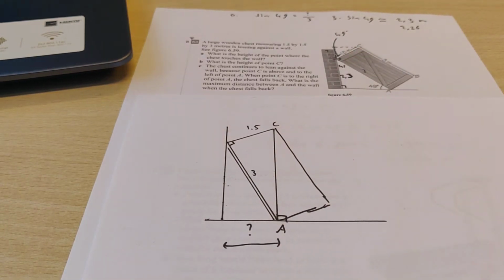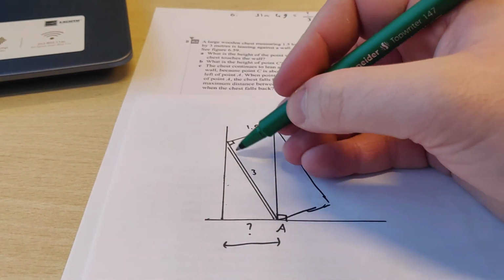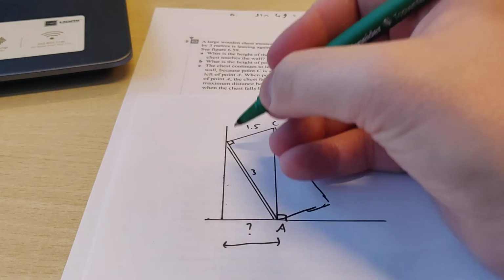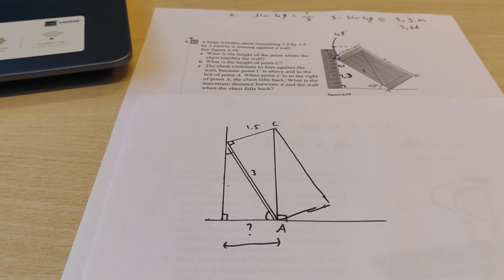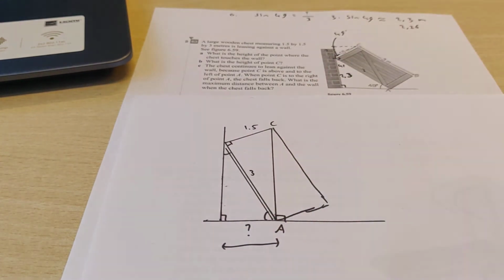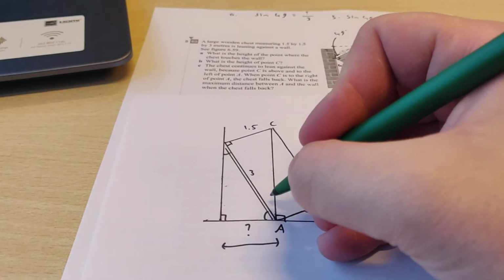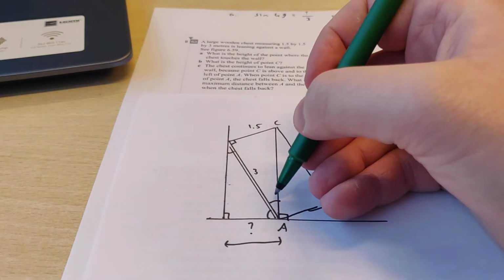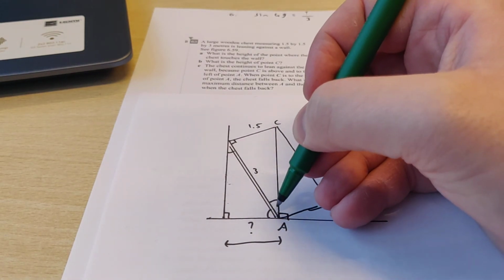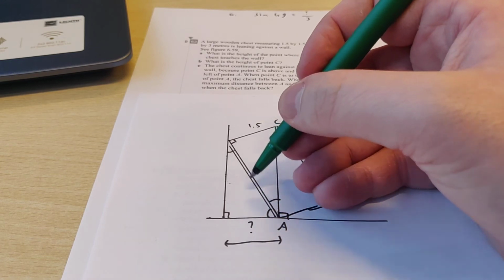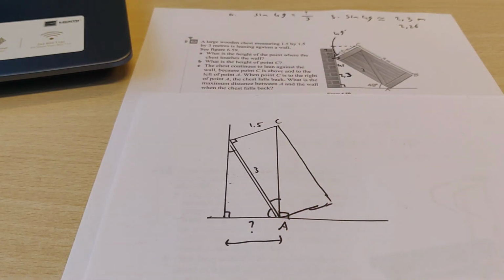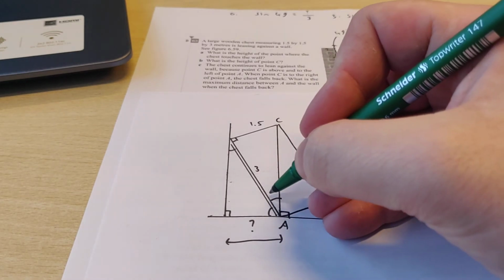Okay. So what we need to do is, we already know what this length is. So if we were to know this angle or that angle, then we would be able to calculate this missing length here. So what we're going to do is we're going to calculate this angle first, and then because these two together are 90, we're going to do 90 minus that, and then we have that angle, and then we're going to use 3 and that angle to calculate that line. Alright? So first we're going to calculate this angle.